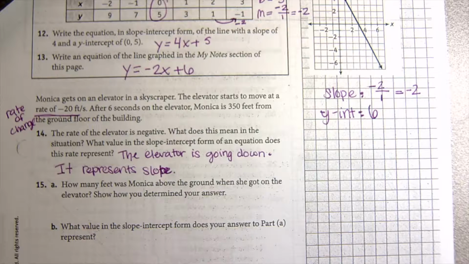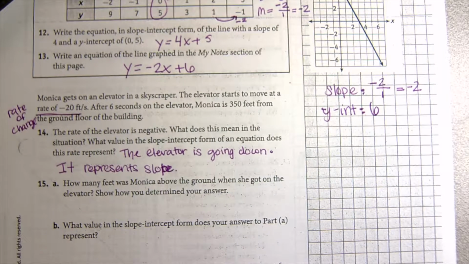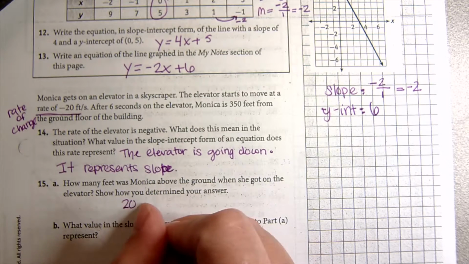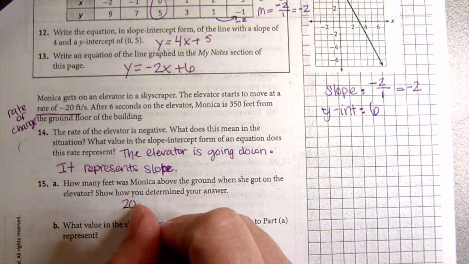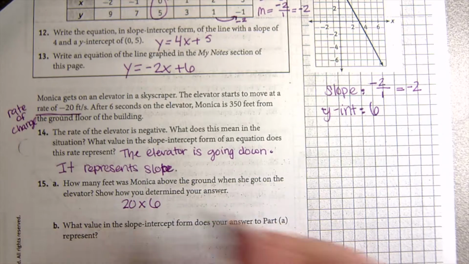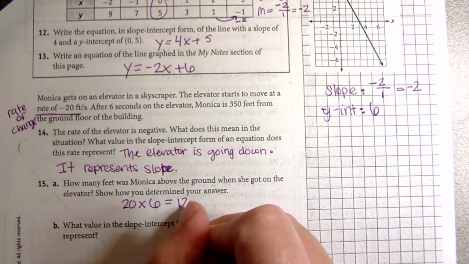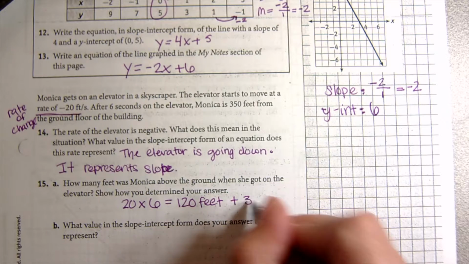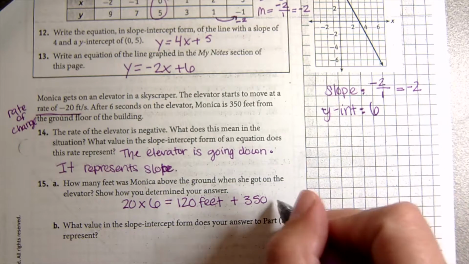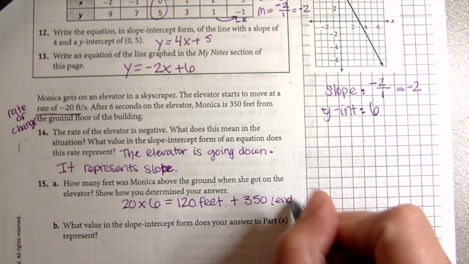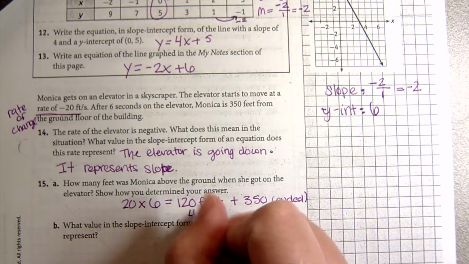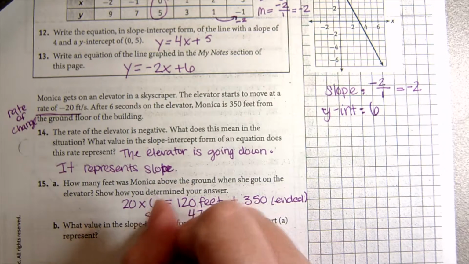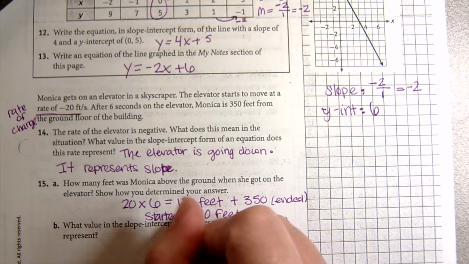All right, Cam, how did you figure that out? Because you have to do negative 20 times 6, because that's how much she went down. And then you have to add it to 350 to find out where she started originally. Right. So the rate times the number of seconds, that means she went 120 feet down. And we add that to the 350 feet where she ended. And you find out that she started at 470 feet above the ground.